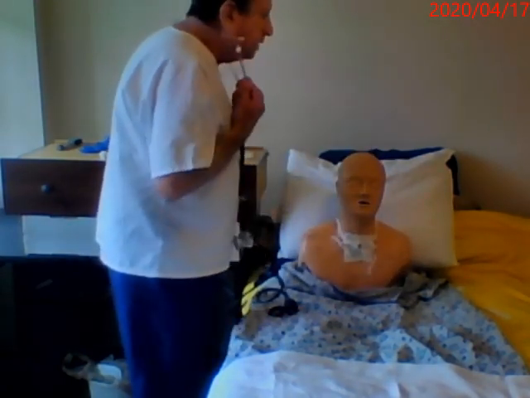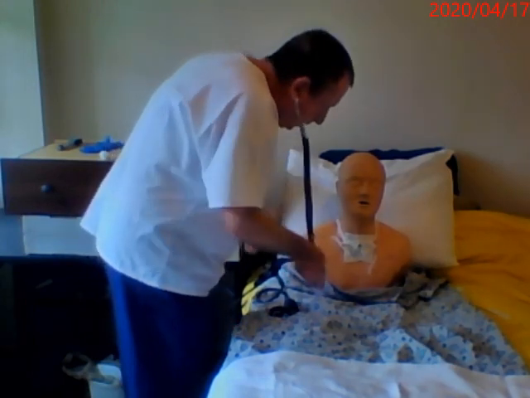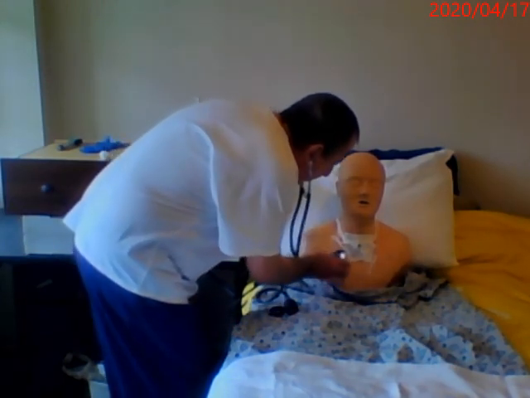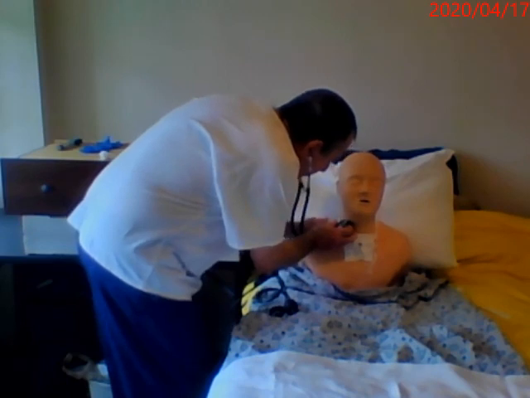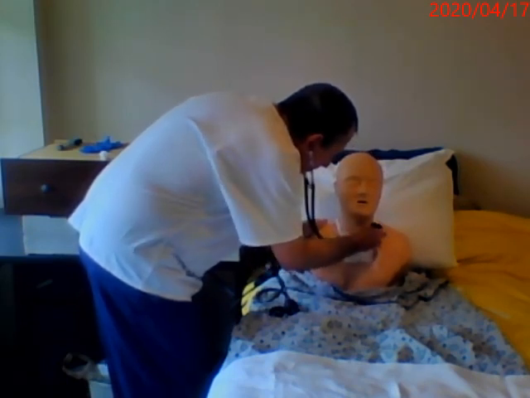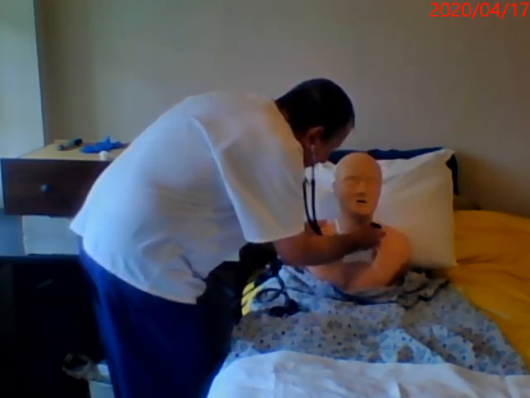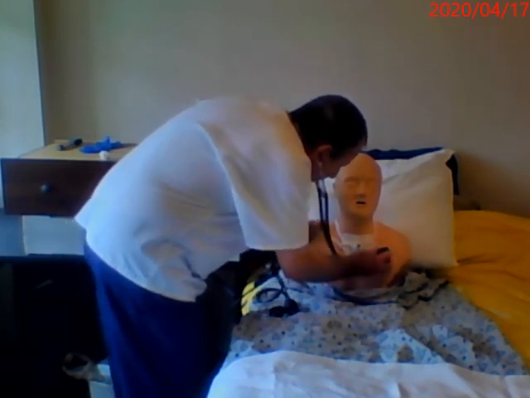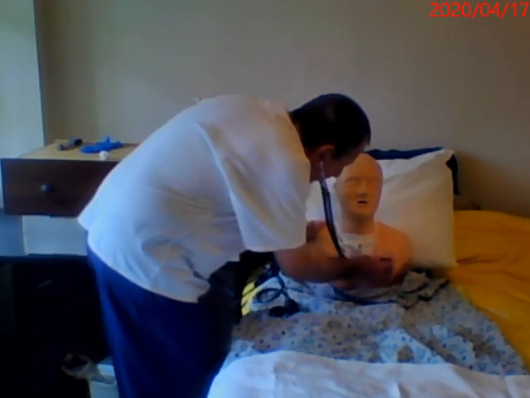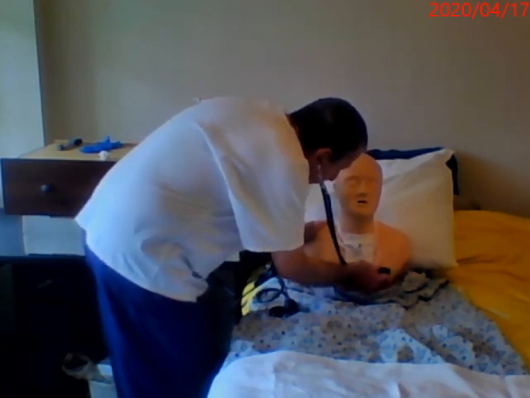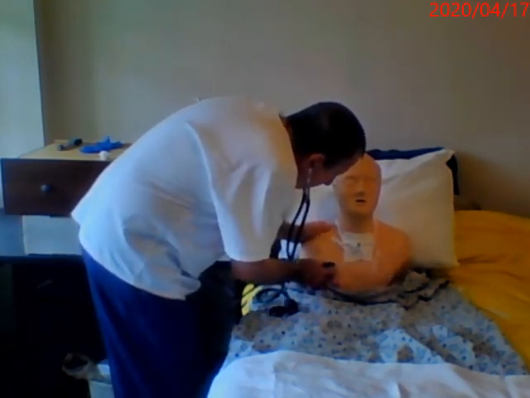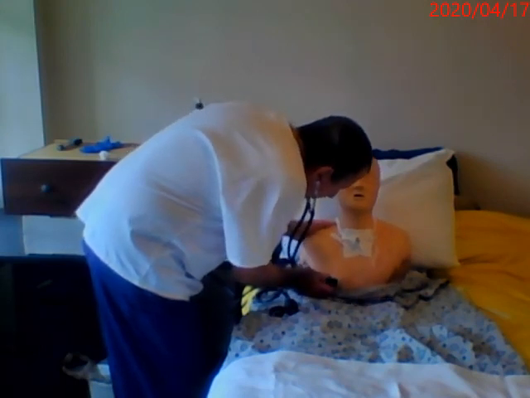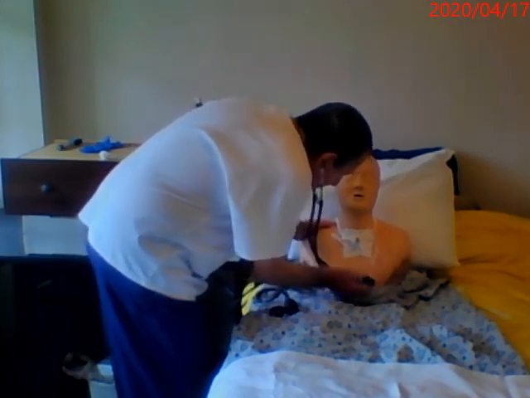So I'm going to auscultate. Basically, I'm going from one side, take a deep breath, the other side, take a deep breath, and compare them. Then I'm going to start here, take a deep breath to compare sides. Then I go down, take a deep breath, compare sides, and take another deep breath.